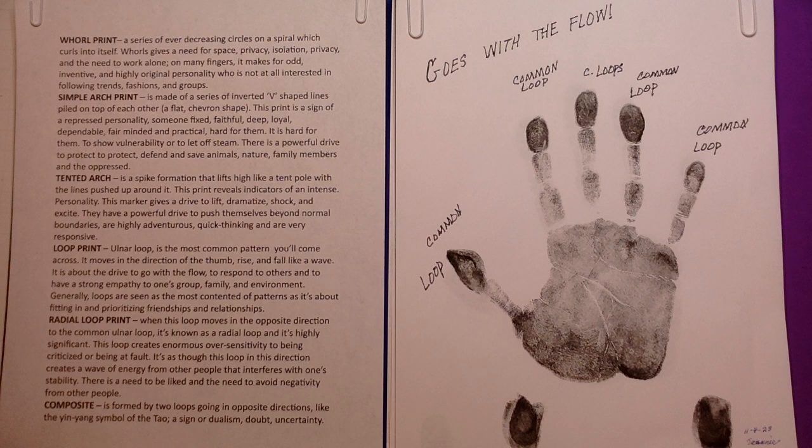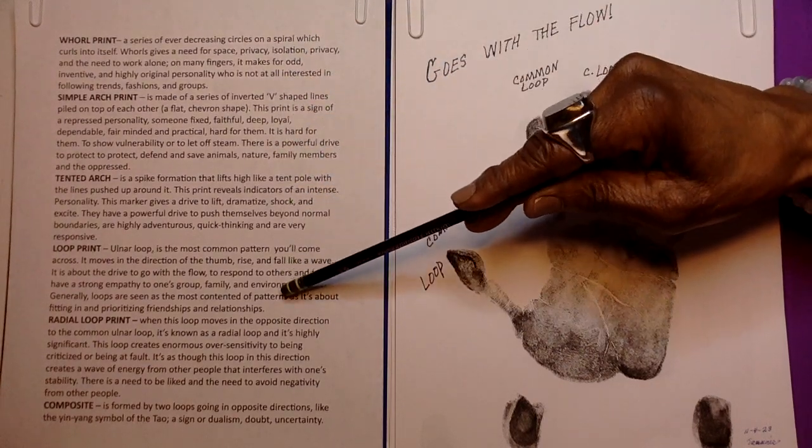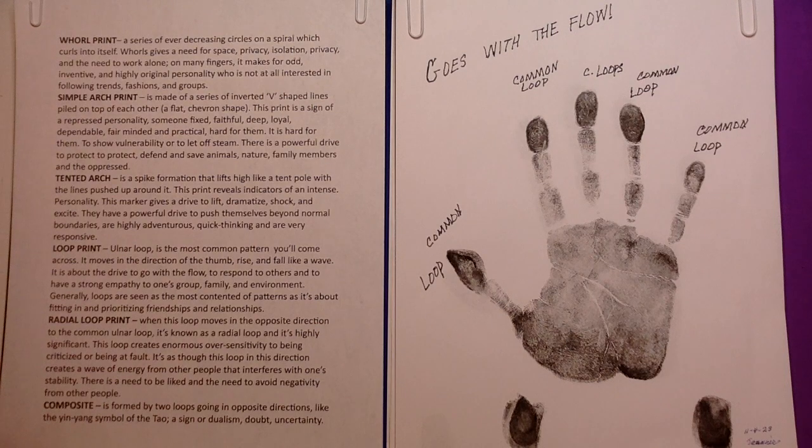We will go through an analysis of these probably beginning tomorrow, and we'll go into next week because these are important. Okay, so as you see on this side, go a little further down to where it says loop print. The correct term for this is ulnar loop.